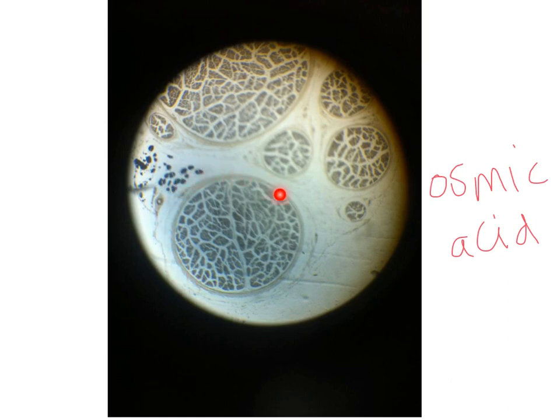surrounded with the perineurium. And here we have the nerve fibers or the axons inside the bundle, and we have the white areas representing the endoneurium. So we have epineurium, endoneurium, and the individual nerve fibers.